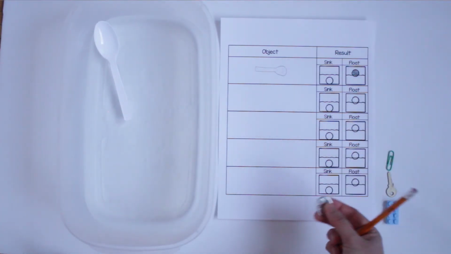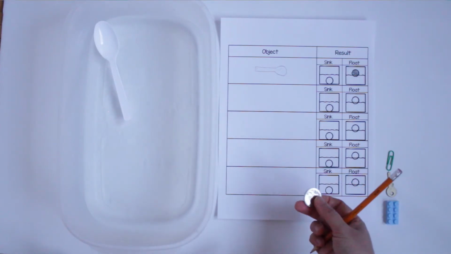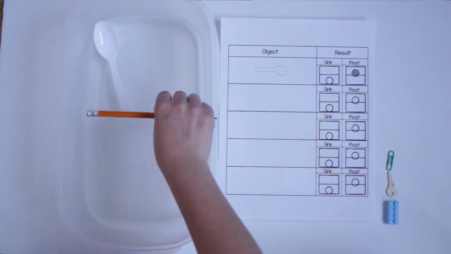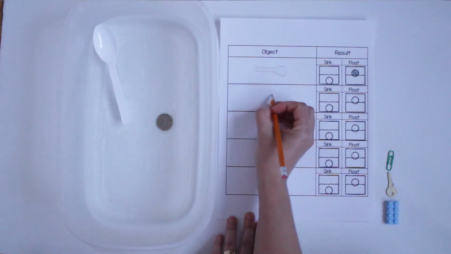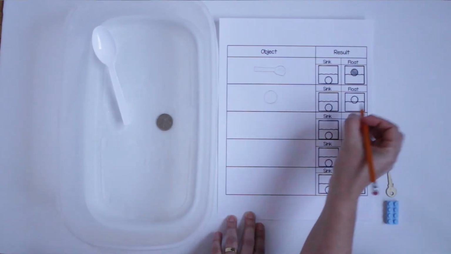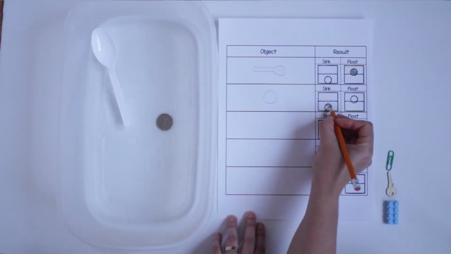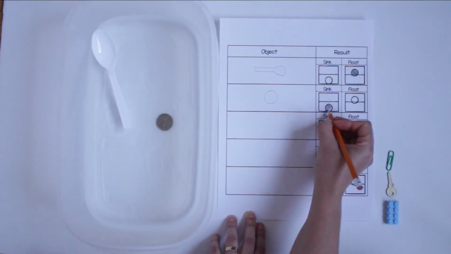The second object, for example, the coin. If you are with the kids, you can ask them what they think is going to happen. So the coin sinks. So they need to color the sink one.